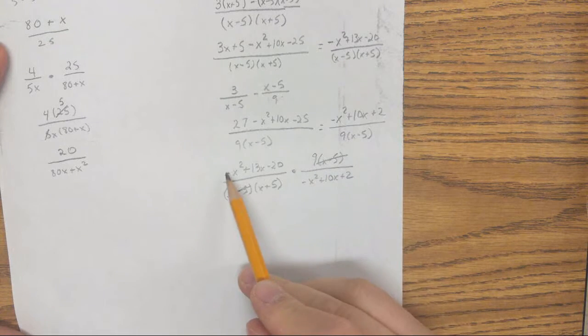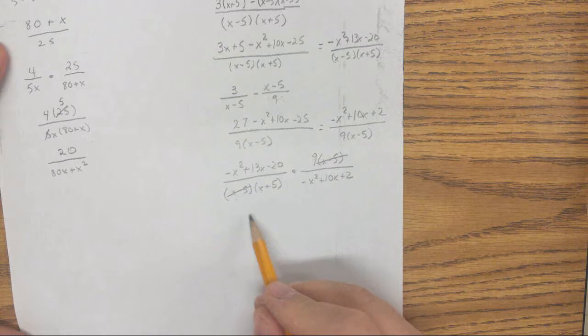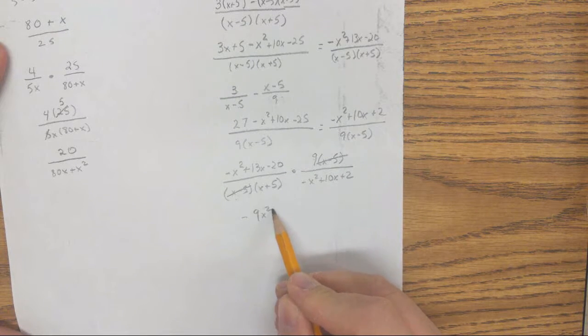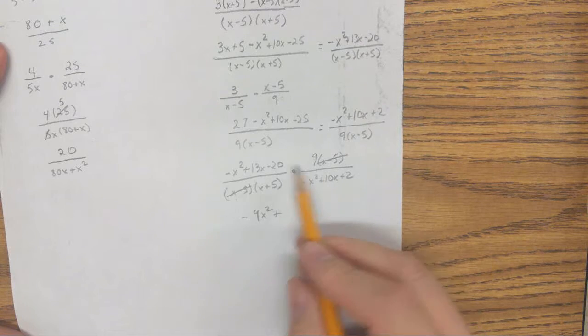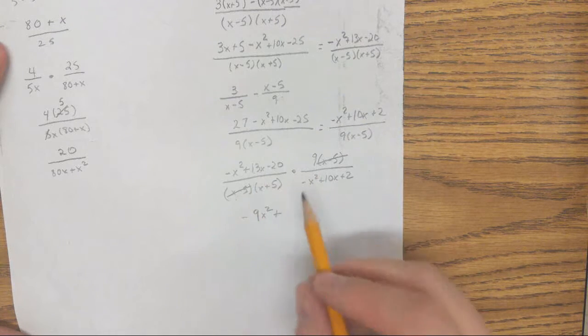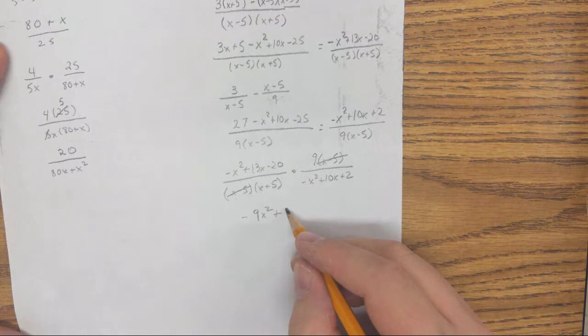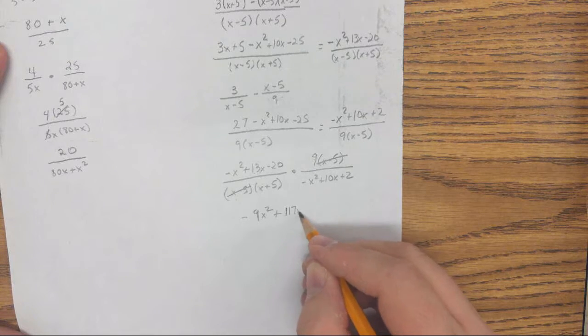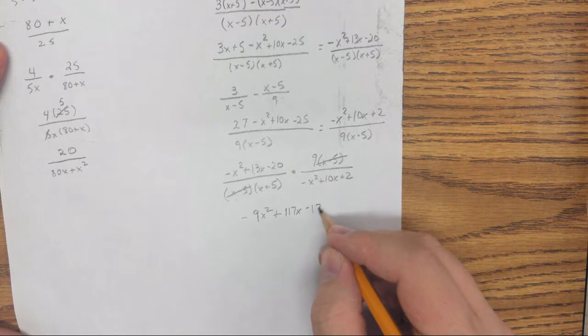I'm going to distribute the 9 through all of this. So I've got negative 9x squared plus 9 times 13 is 117, I think that's right, minus 180.